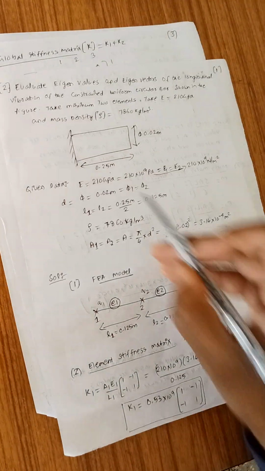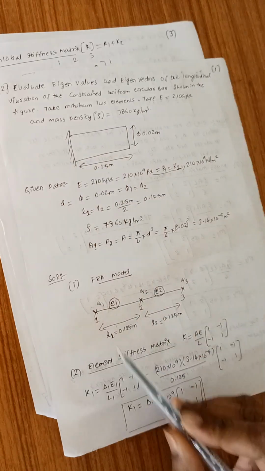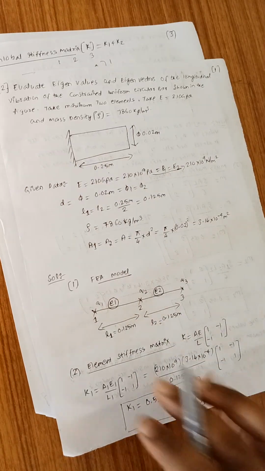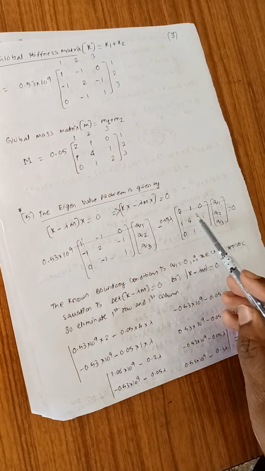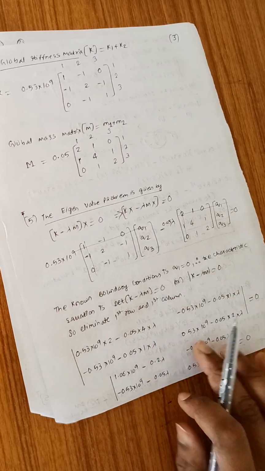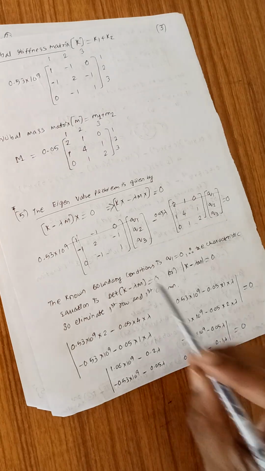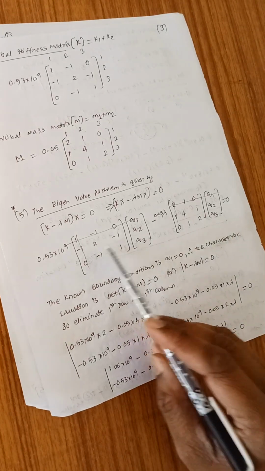And in this problem, let's clearly see that node number 1 is fixed. As node number 1 is fixed, we are going to eliminate the first column and first row in both these matrices. Once we do that, we are left only with the other elements.